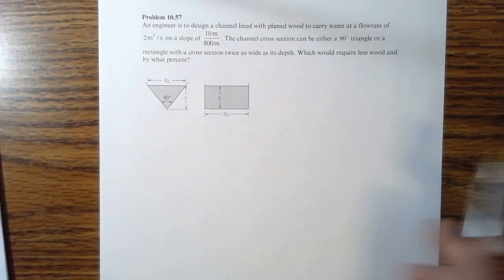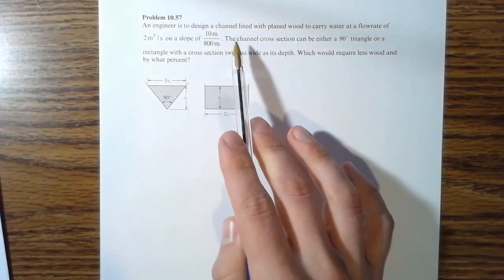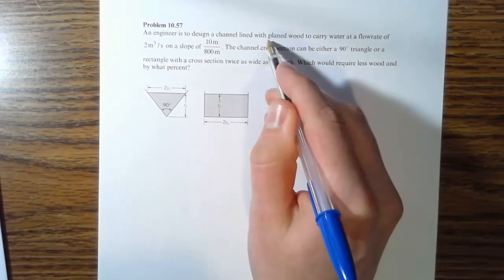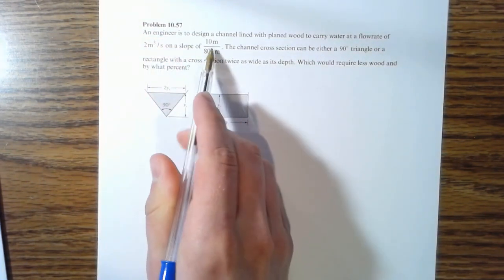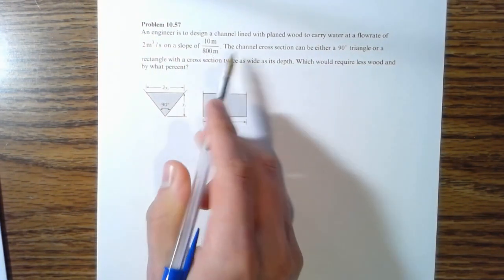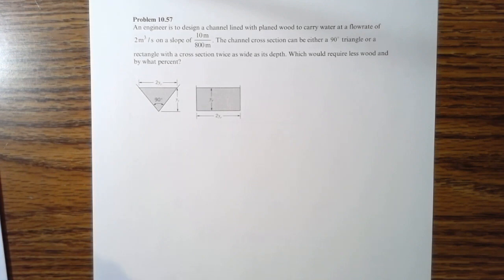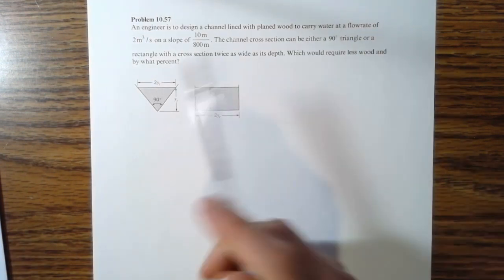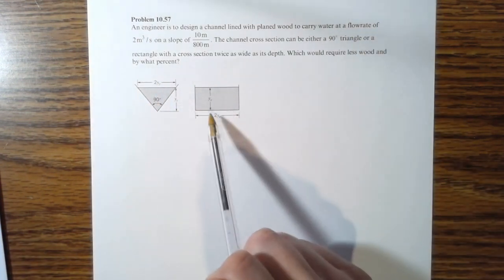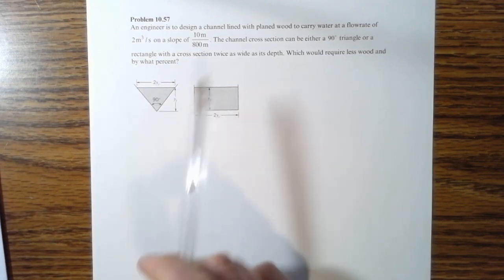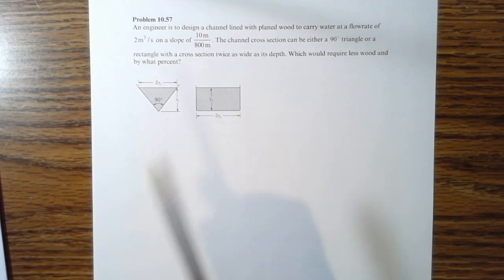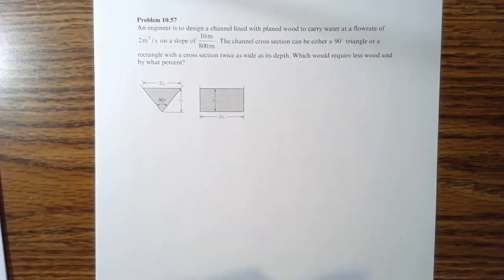Here we go. An engineer is to design a channel lined with planed wood to carry water at a flow rate of 2 meters cubed per second on a slope of 10 meters per 800 meters. The channel cross section can either be a 90-degree triangle or a rectangle with a cross section twice as wide as its depth, as shown in the diagram here. Which would require less wood and by what percent?